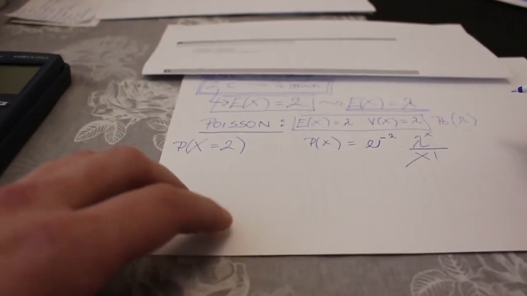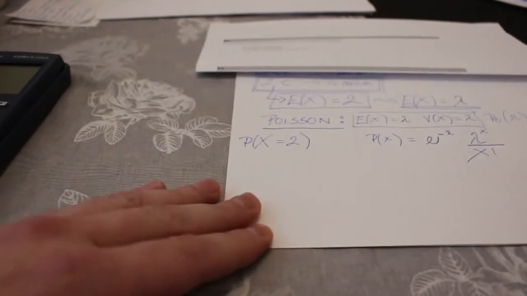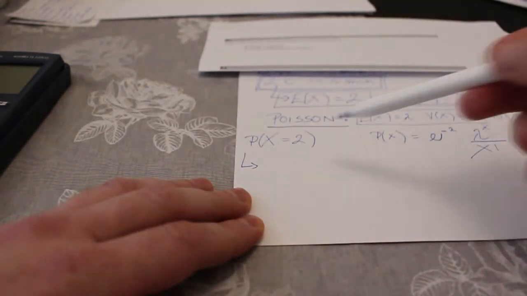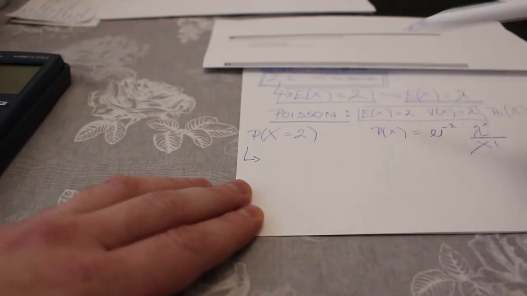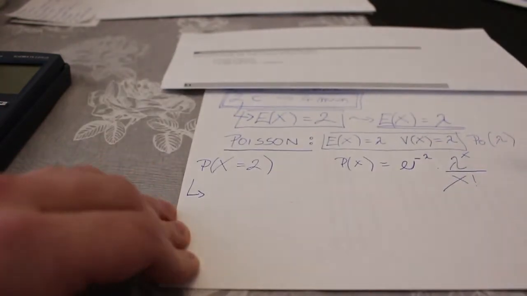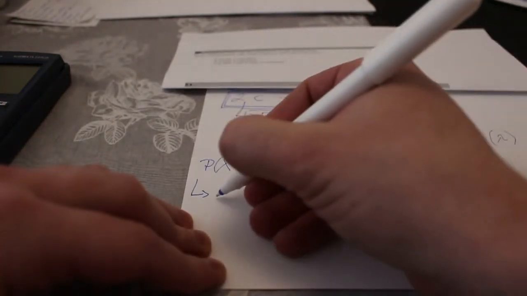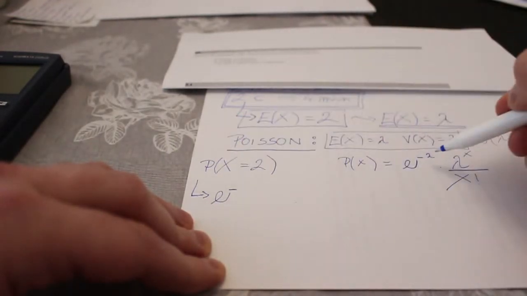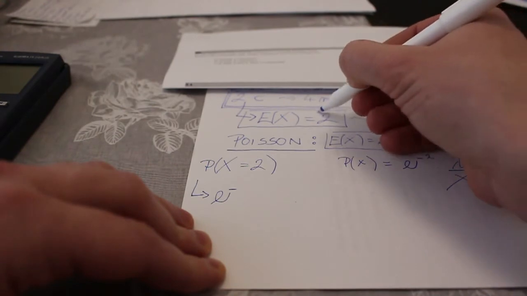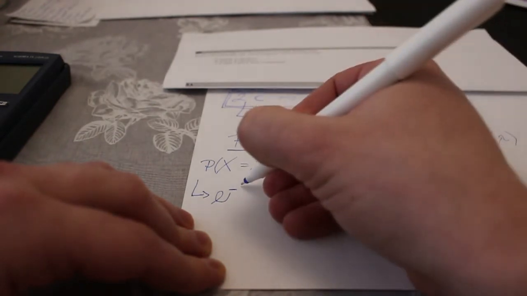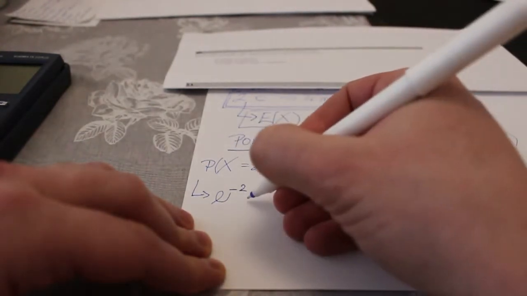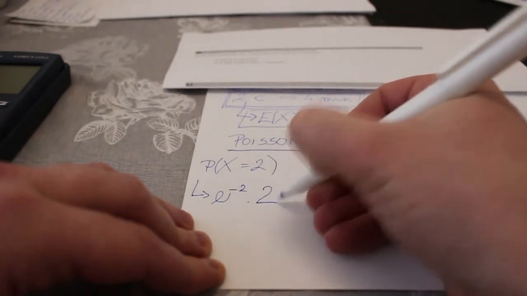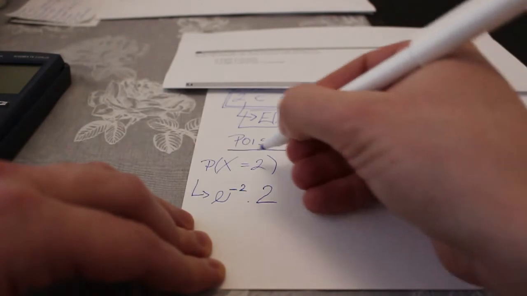Okay, so this is the probability function, and I will calculate the probability that random variable X will be equal to 2. So Euler constant powered by minus lambda. Lambda is equal to 2, so powered by minus 2, times lambda 2 powered by x.